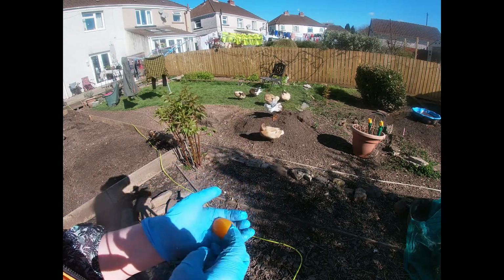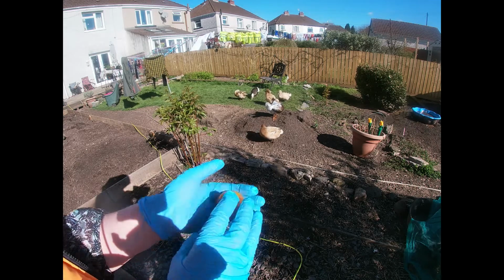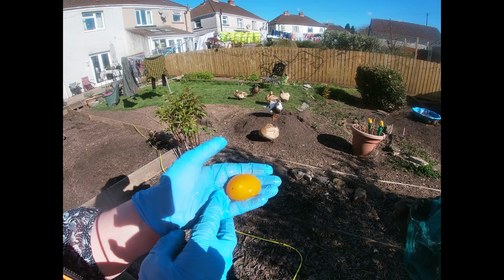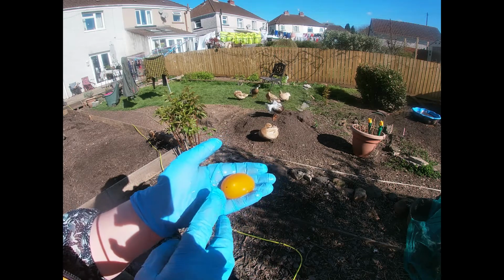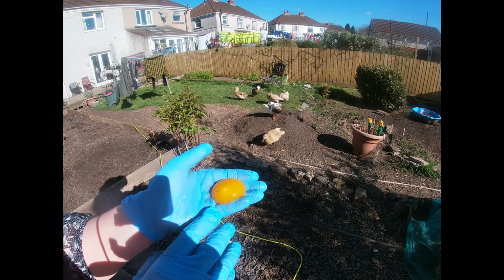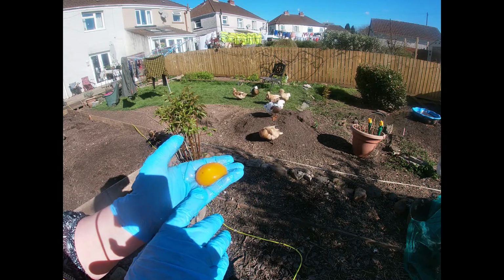So if I'd have wanted to incubate this egg, all I would have had to do is either let the duck sit on it, which I've got none brooding, or put it in the incubator. All my ducks have a good hatch rate. They all produce fine eggs of good quality, awesome ducklings.